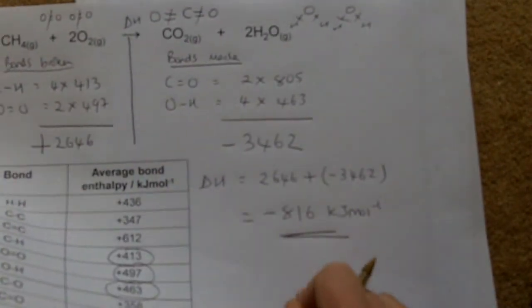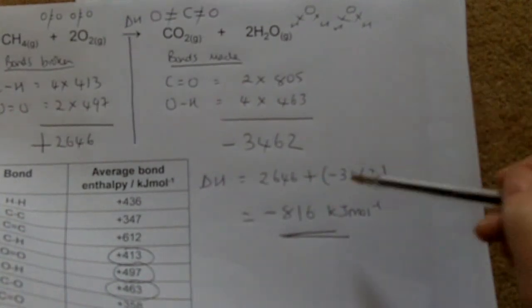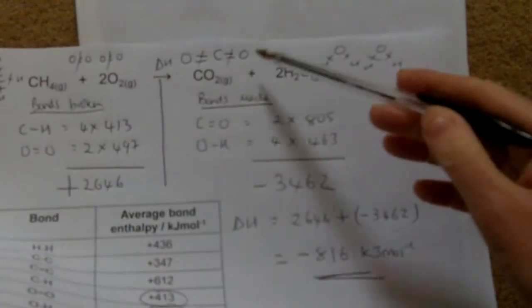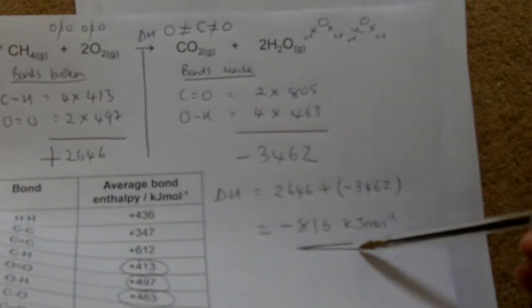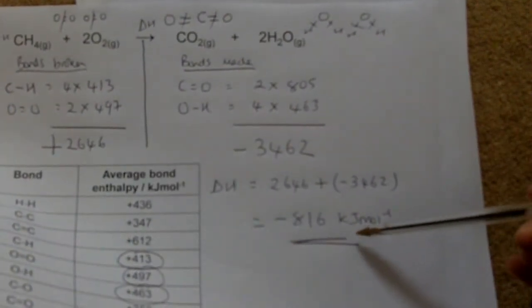So did you get the right answer? Well done if you did. Right, before we finish, we just need to do one last thing. If you calculate this value for the enthalpy change of combustion, it comes out as minus 816.